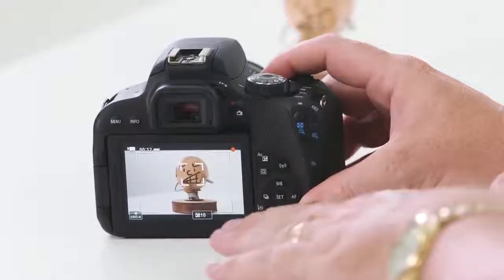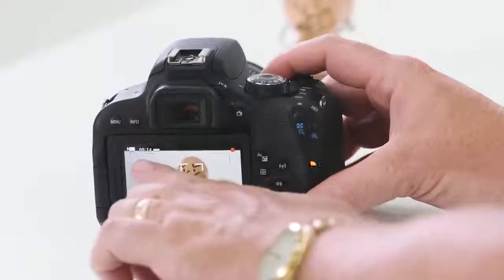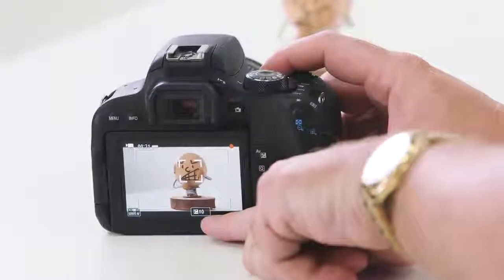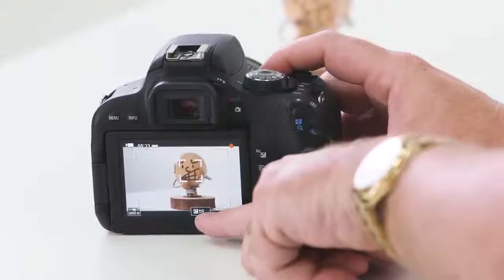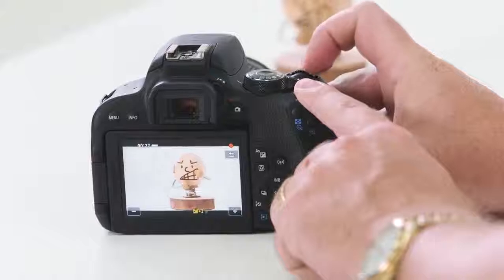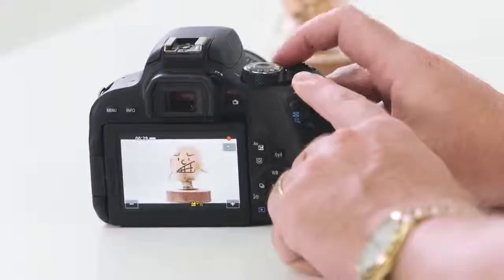A couple of other key bits of information on the screen at the moment. At the top left, we have a total time of recording, and down the bottom here is our exposure compensation. So if I find that this scene is too light or too dark, I can simply touch that screen and dial it up to be brighter or turn it down to become darker.